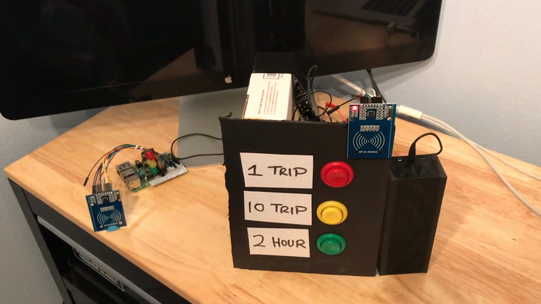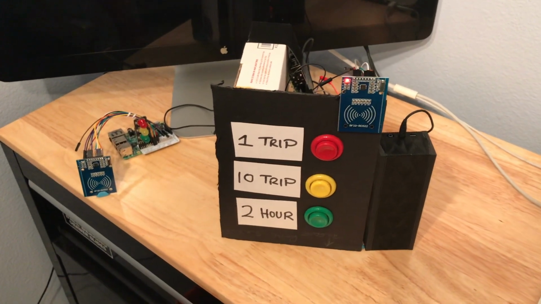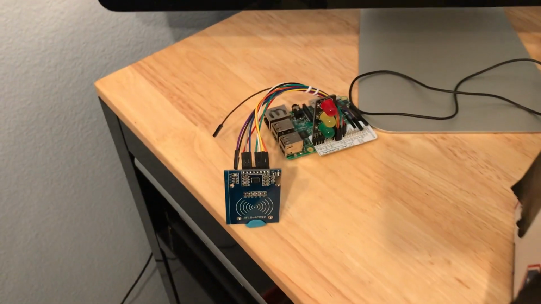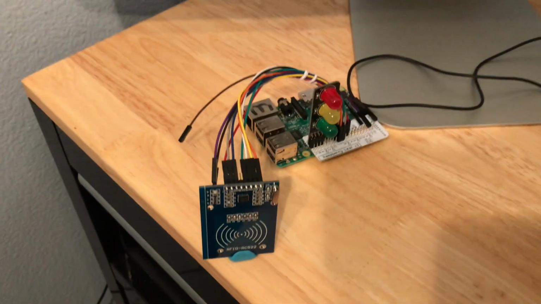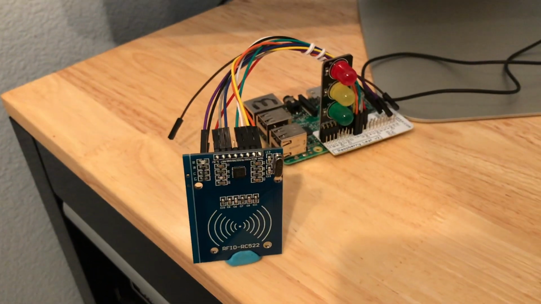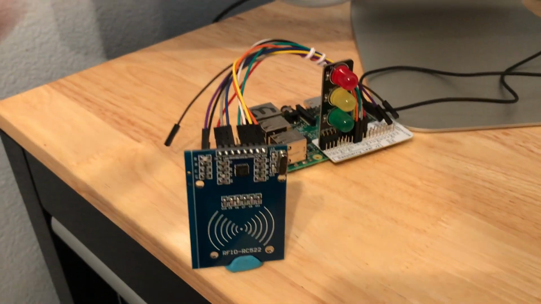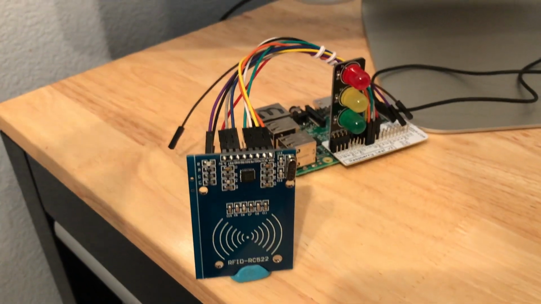Here's a quick look at the hardware components of the Redis powered transit pass demo. Over here we have the system entry gate. This controls whether or not you gain access to the transit system. So imagine it was connected to some sort of barrier gate. It has lights that are attached to the GPIO.